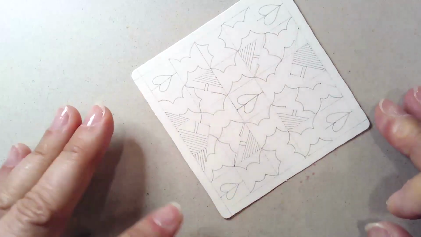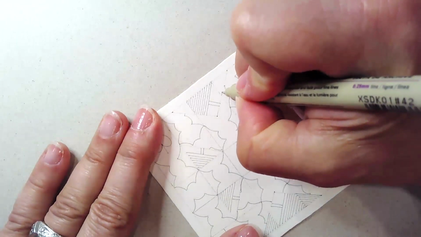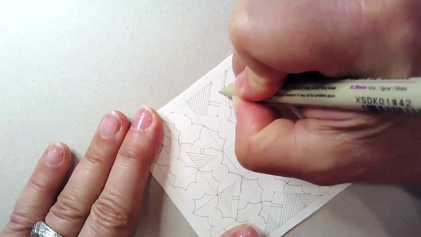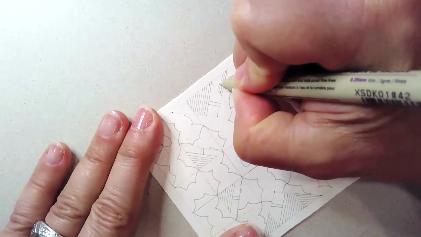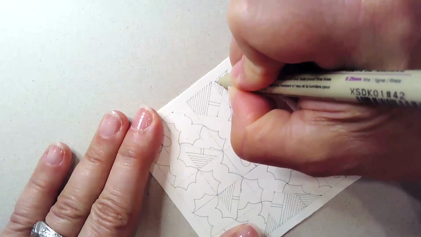Remembering that all of this fabric is cut by hand, right? And we get to choose what portion of our design we want to show when we cut.